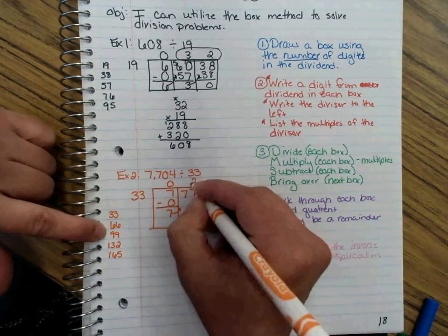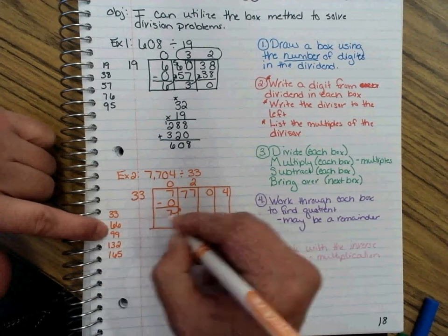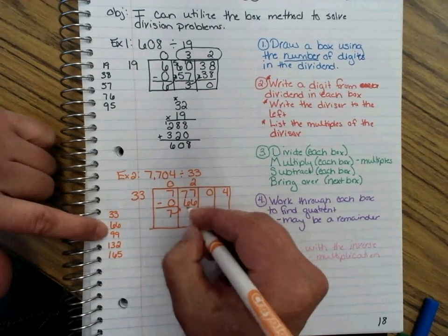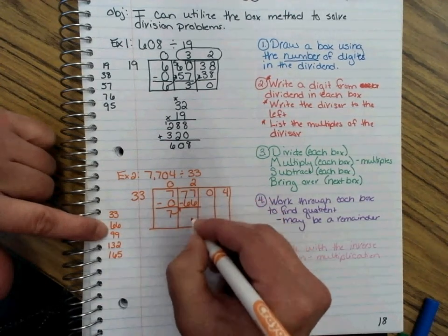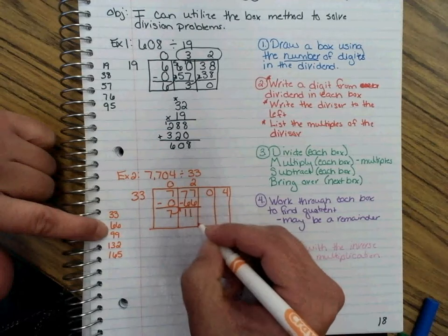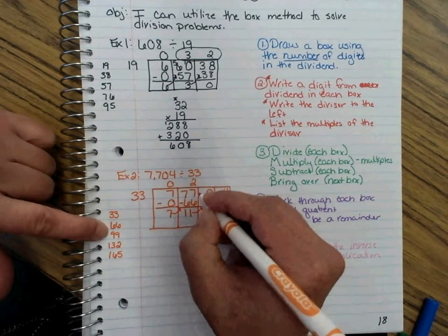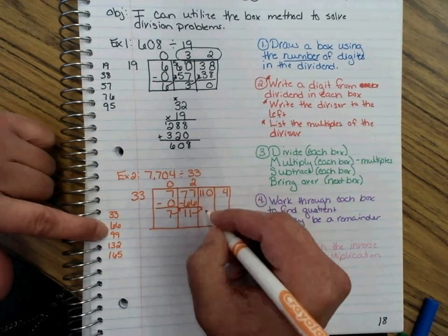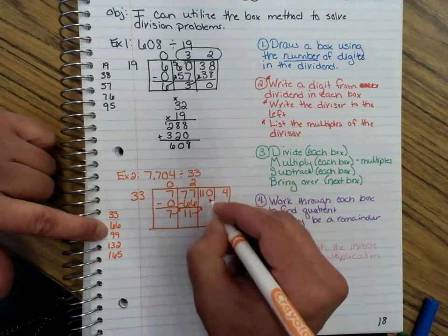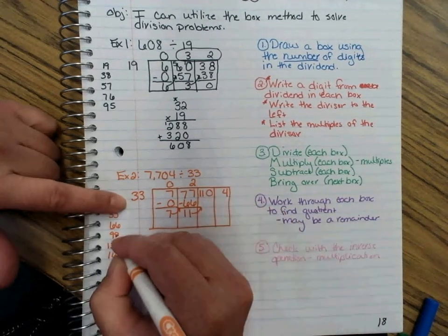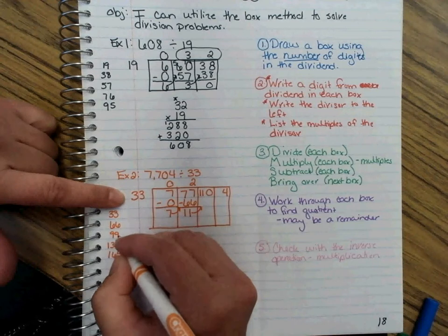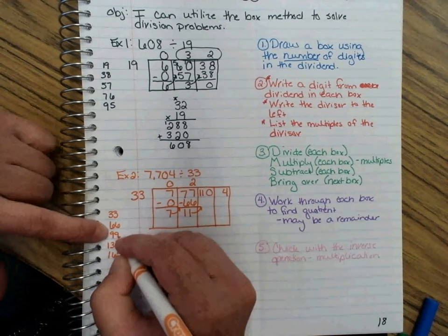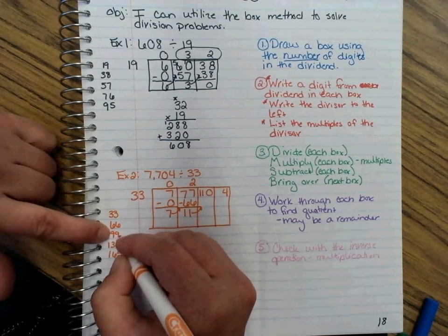Well, it'll go in twice. 33 times 2 was 66. Subtract. I get 11. So now I've got to bring that 11 over. Yes, it's okay to bring 11 over. So now I'm going into 110. So how many times does 33 go into 110? Well, 33, 66, 99, 132. That's too high. This is as close as I get.